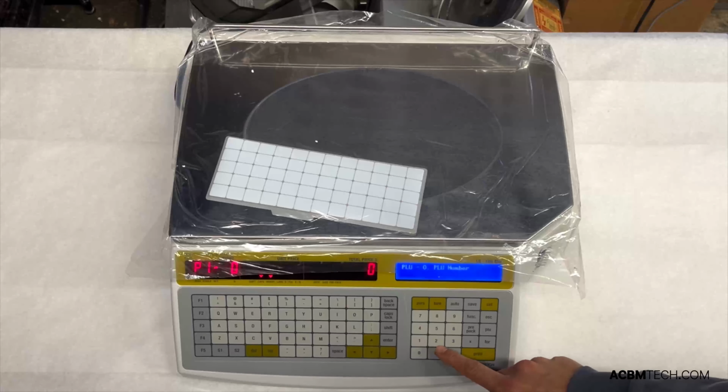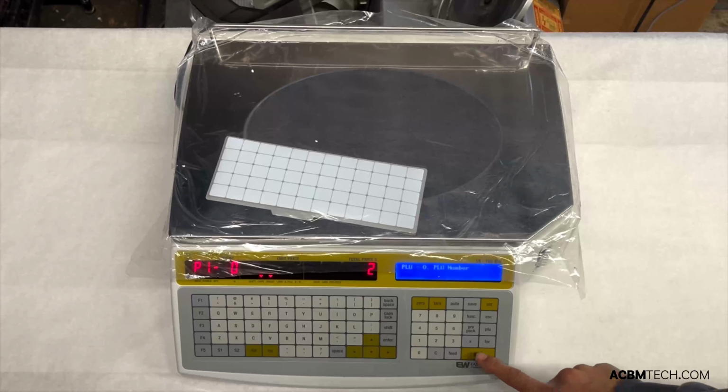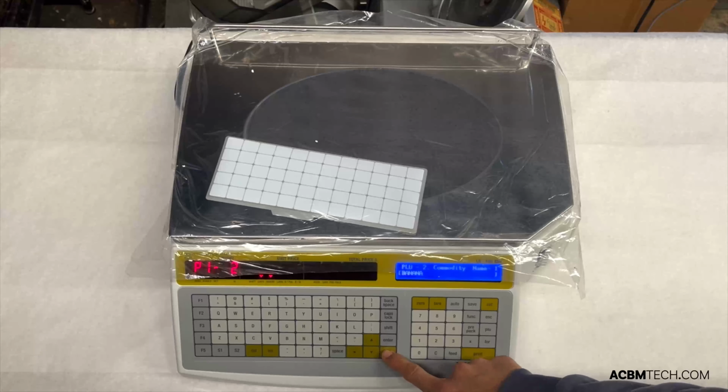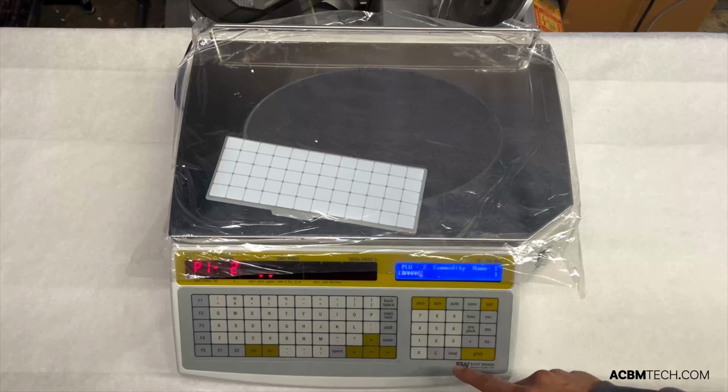I'm gonna program a PLU number 2 this time, so let's hit number 2. It will take me to the following screen, which is by weights or by count. We're gonna do by count. This item will be a banana. It's already programmed there, so I'm just gonna leave it as such. Hit print. I don't need a second line for that banana. It's not called anything else but banana, so hit print.